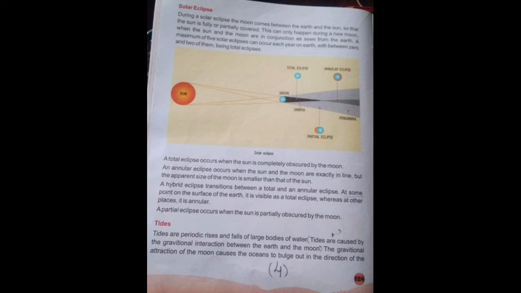The gravitational attraction of the moon causes the ocean to bulge out in the direction of the moon. Another bulge occurs on the opposite side, since the earth is also pulled toward the moon and away from the water on the far side. Since the earth rotates, two tides occur almost every day.